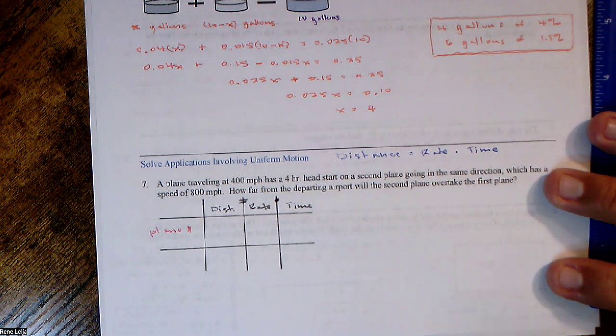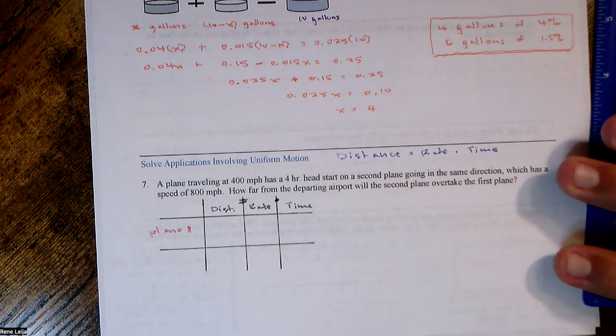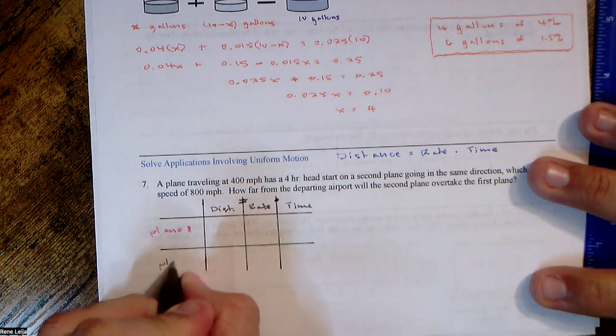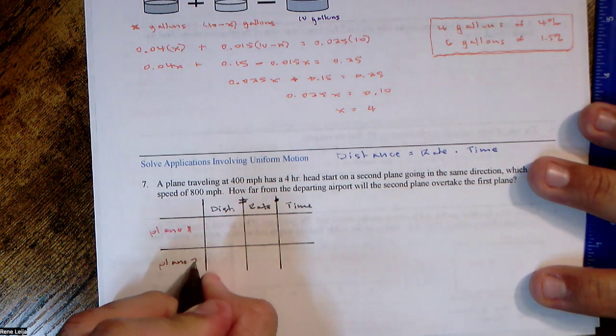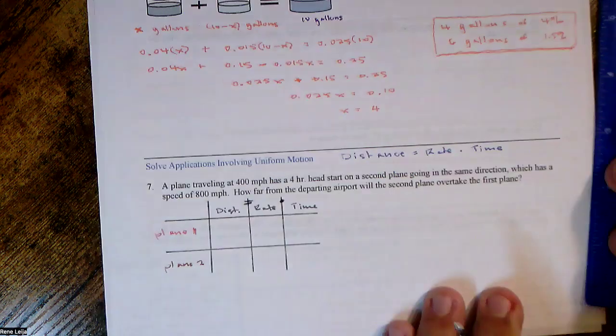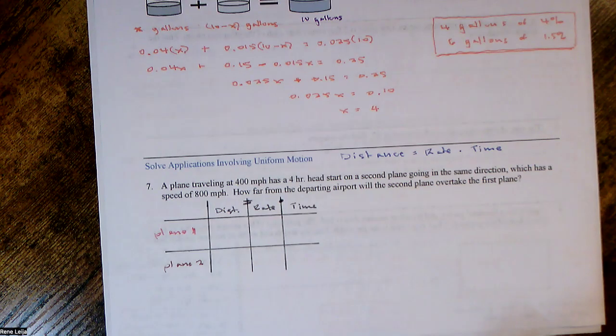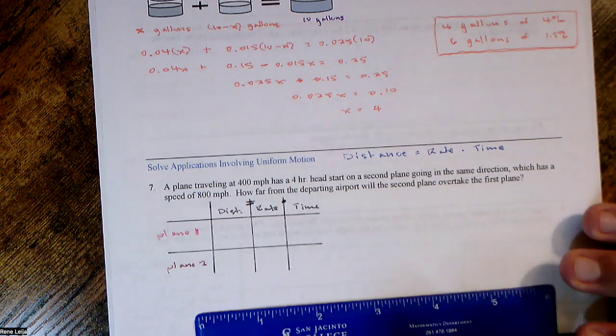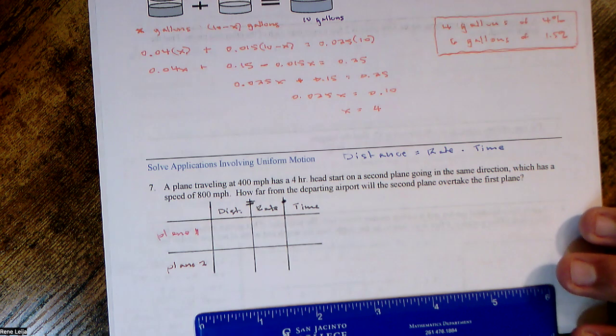and then we're going to have, oh, I already used purple, I don't want to use purple. Brown might not show up, but I guess I'll use it for plane two. Now it says a plane traveling at 400 miles per hour has a 4-hour head start.